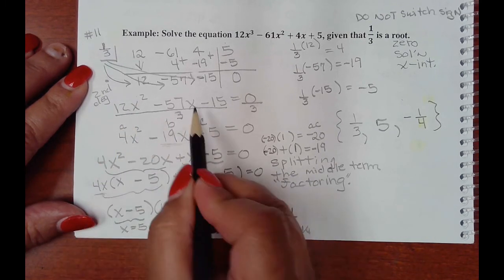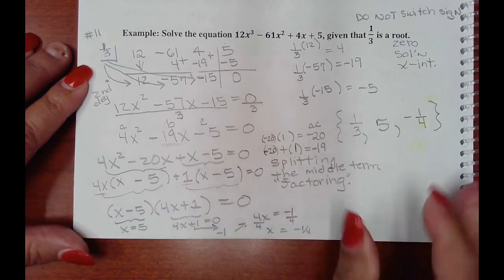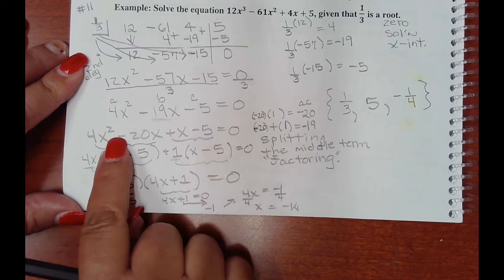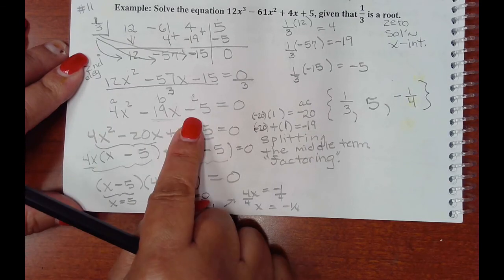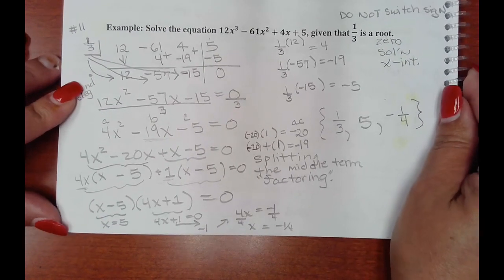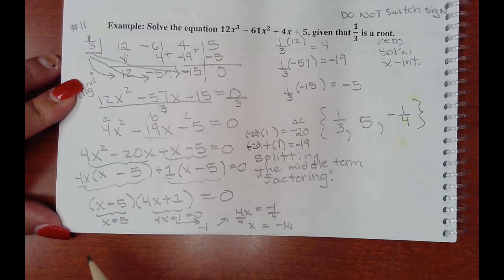That brought me down to 4x squared, negative 19x in the middle, and negative 5. And then what I demonstrated was a way to factor this called splitting the middle term. Okay, and that allowed me to find the last two answers, positive 5 and negative 1/4. 5 made this factor a 0 and therefore was a solution, and negative 1/4 makes this value a 0 and therefore is a solution. So these are your final three answers.